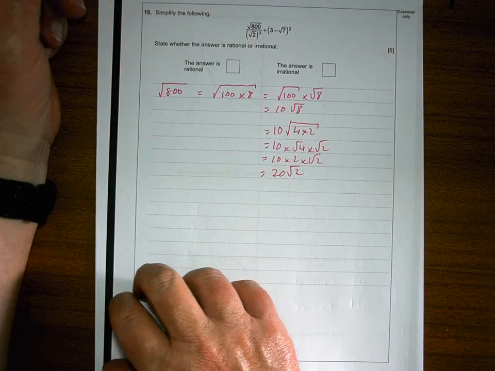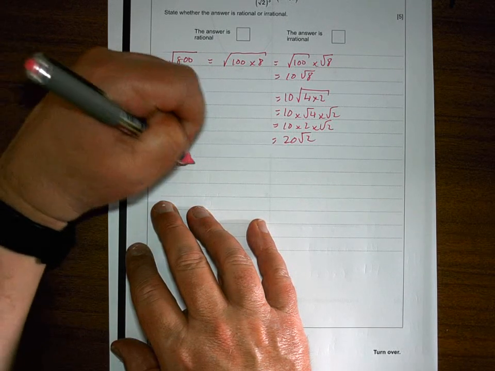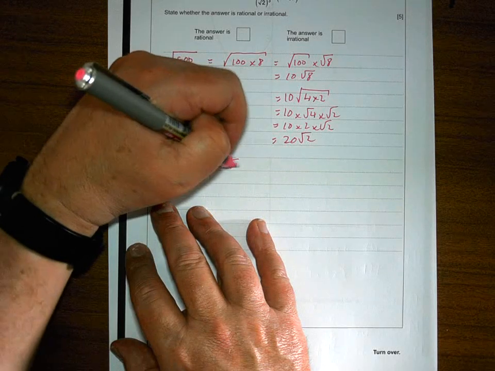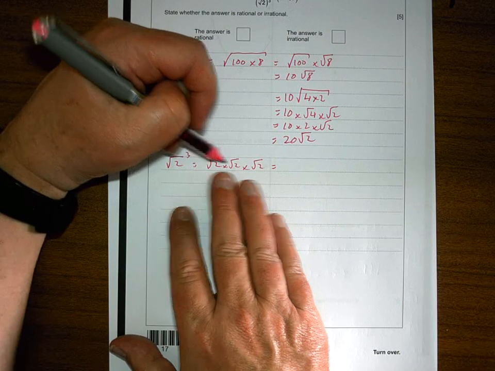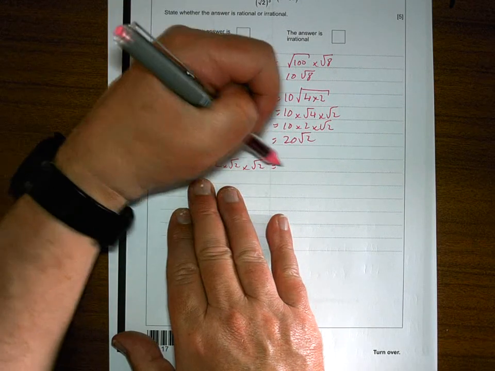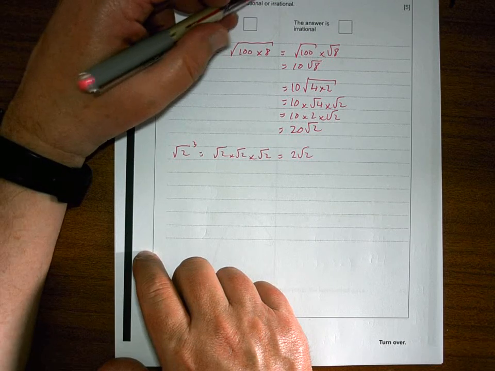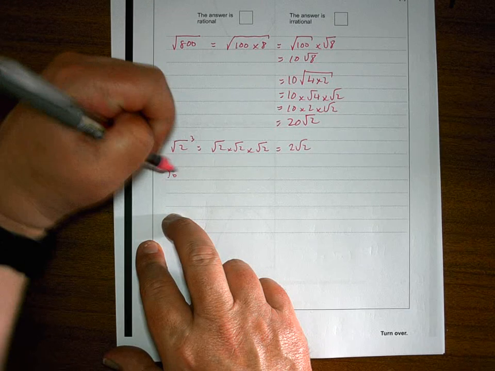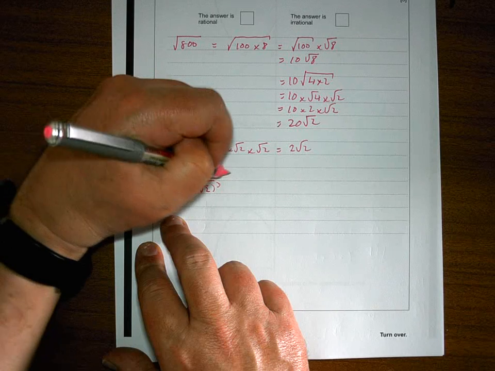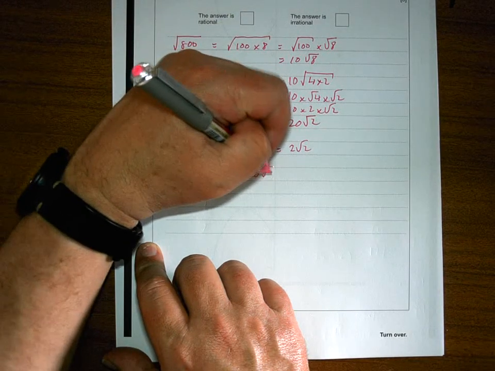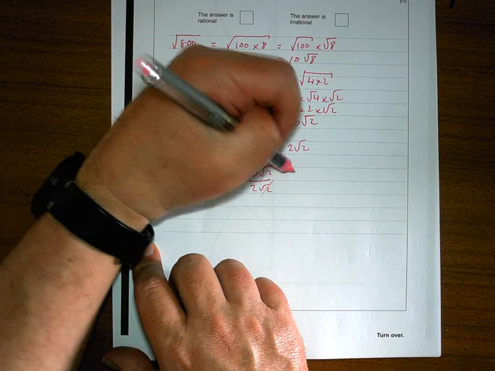Root 2 cubed is going to be root 2 times root 2 times root 2. If you're multiplying a root by itself, you just get the number that's underneath it. So that's 2 root 2. So 800 divided by root 2 cubed is the same as 20 root 2 over 2 root 2. The root 2's cancel and 20 divided by 2 is 10. So that bit is rational.